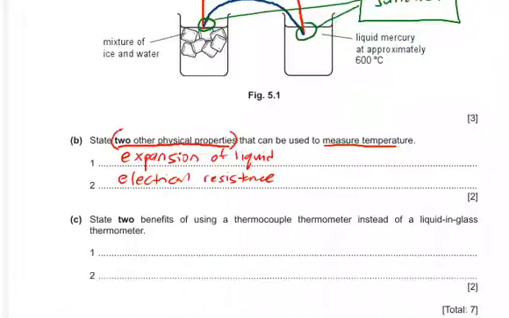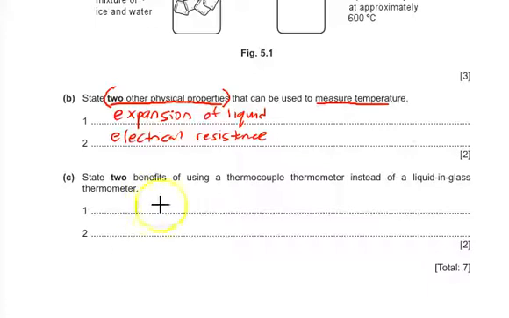Okay, the next one. State two benefits of using a thermocouple thermometer instead of a liquid-in-glass thermometer.